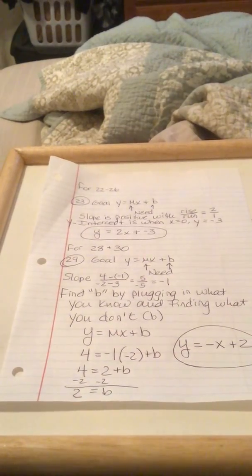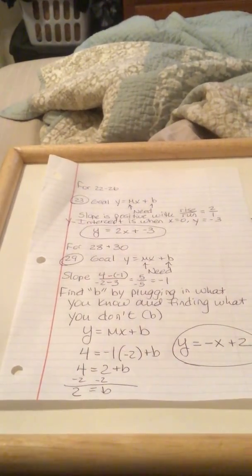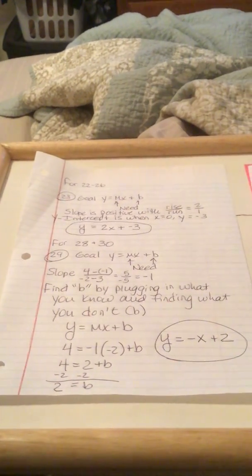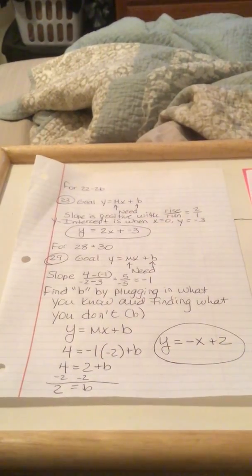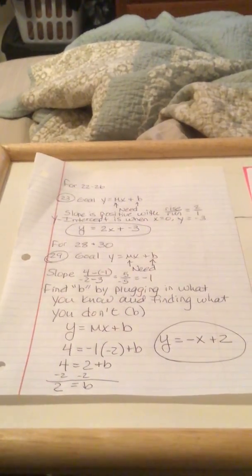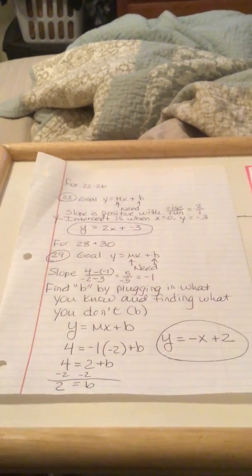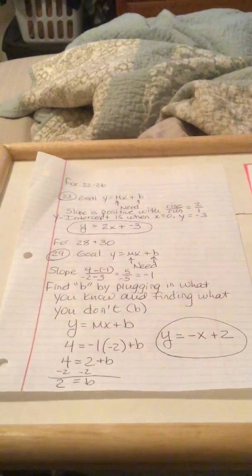Negative 1 times negative 2 is 2. So 4 equals 2 plus b. Subtract 2 from both sides, and b equals 2. So my equation is y equals negative x, or the opposite of x, because my slope was negative 1, plus 2. So that was my b.